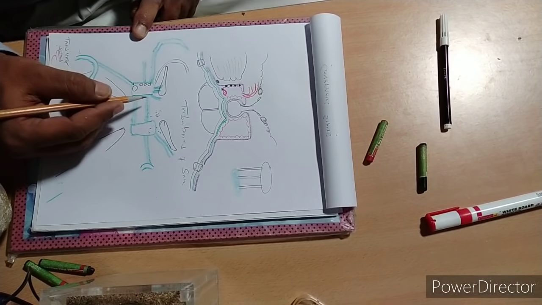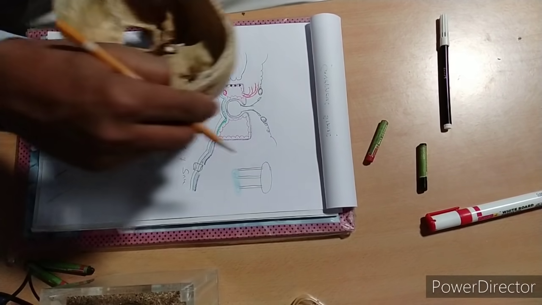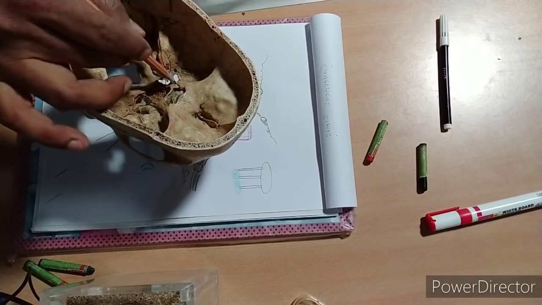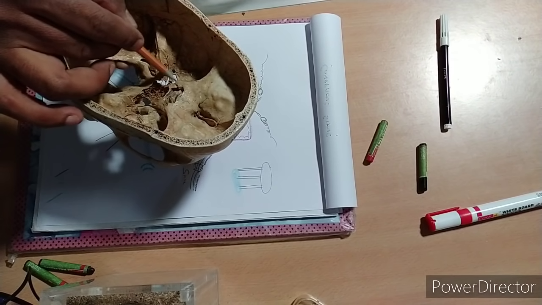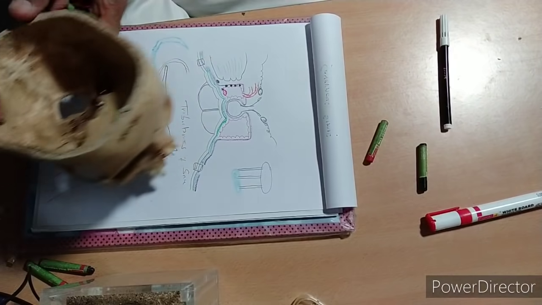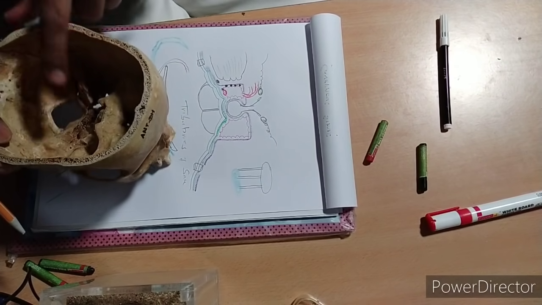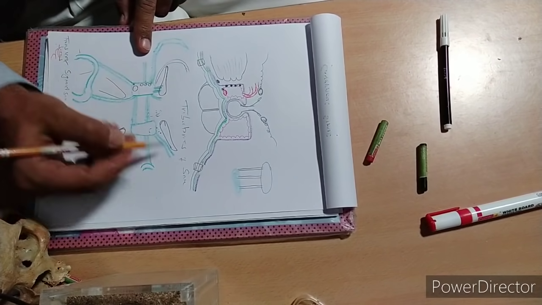And the second is fracture of the base of the skull. Suppose a fracture occurs in the base of the skull here. What happens? There is damage or rupture of the internal carotid artery in the floor of the cavernous sinus. If the internal carotid artery is damaged or ruptured here, an arteriovenous anastomosis occurs.